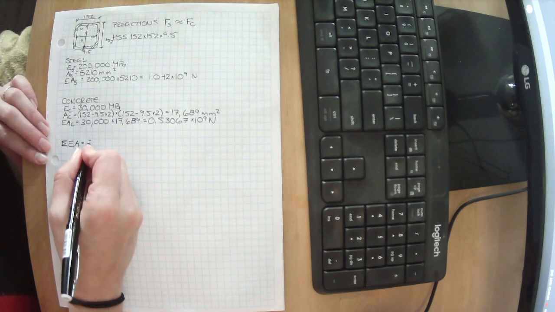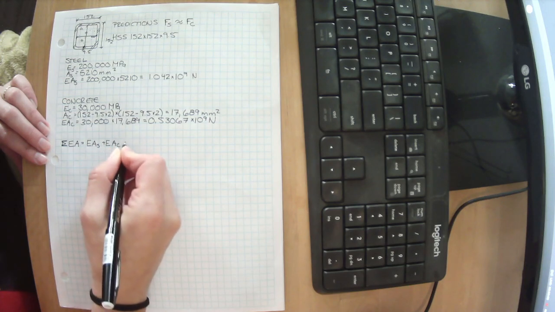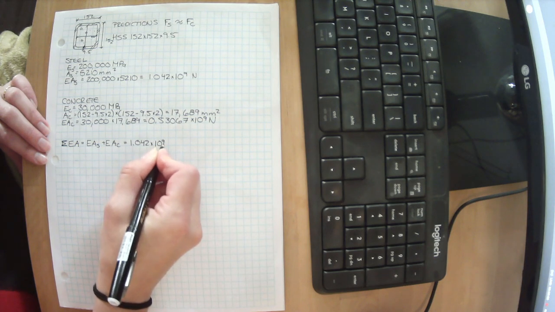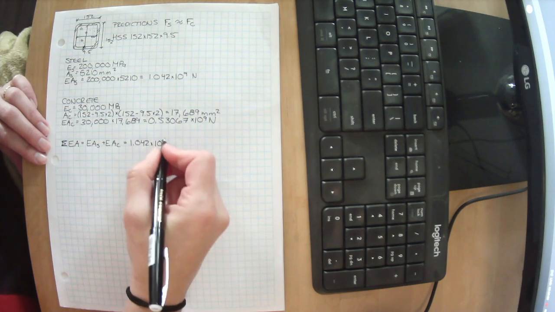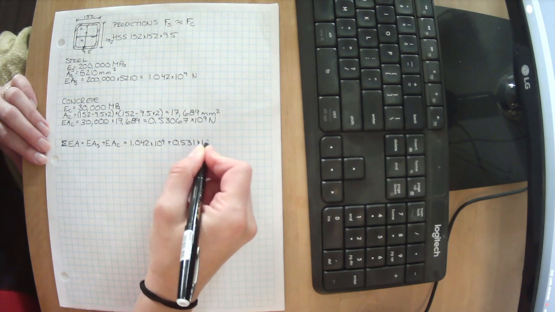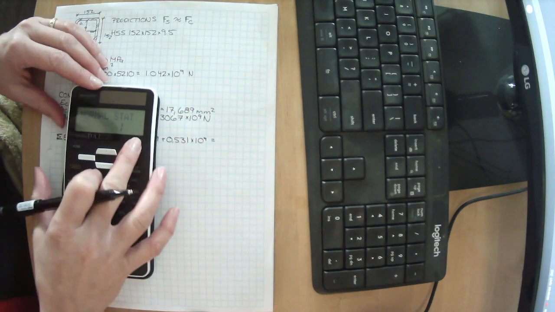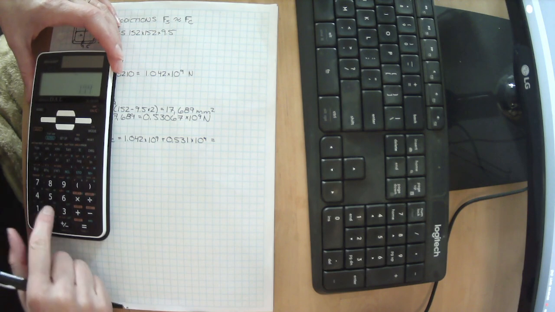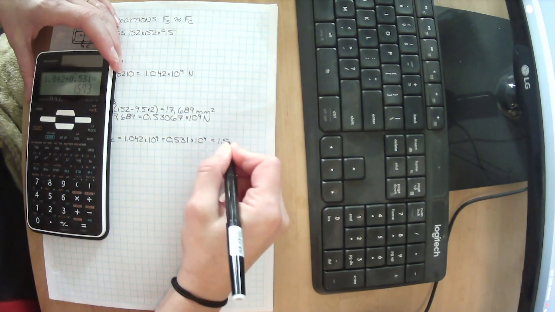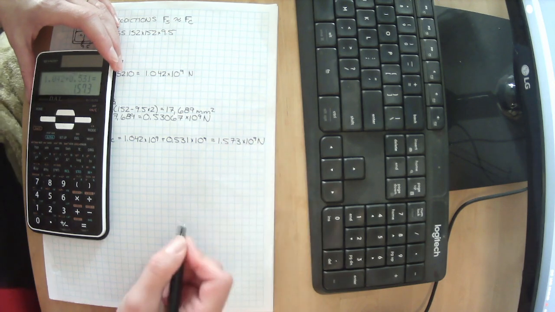Well, that is EA steel plus EA concrete, or 1.042 times 10 to the 9, maybe I'll just keep 3 significant digits here, plus 0.531 times 10 to the 9 equals, let's do 1.042 plus 0.531, 1.573 times 10 to the 9 newtons.